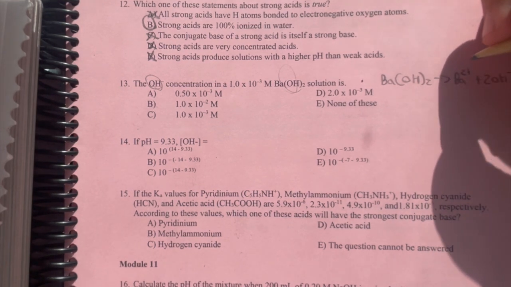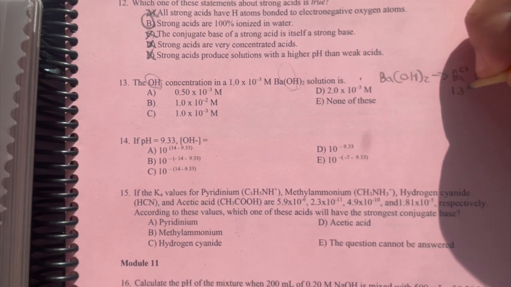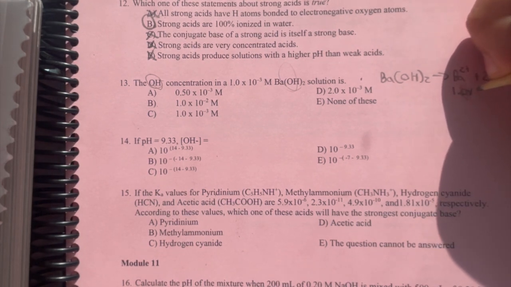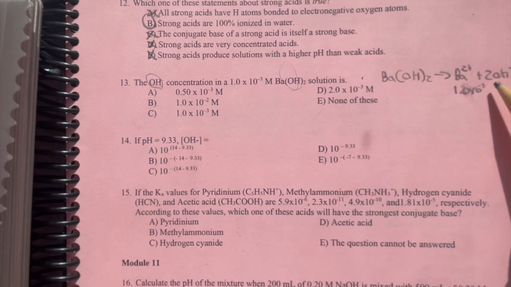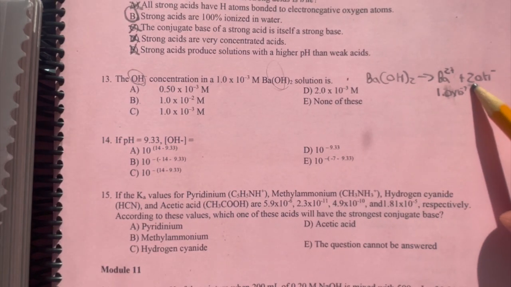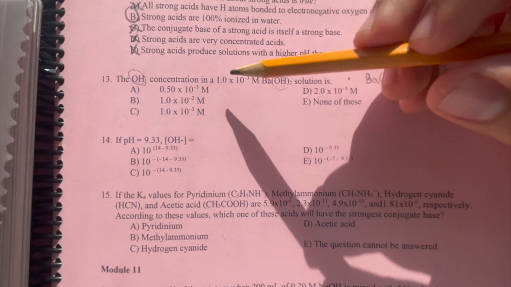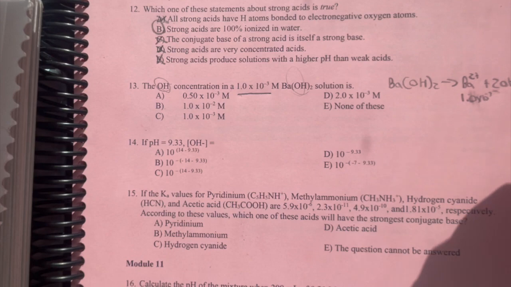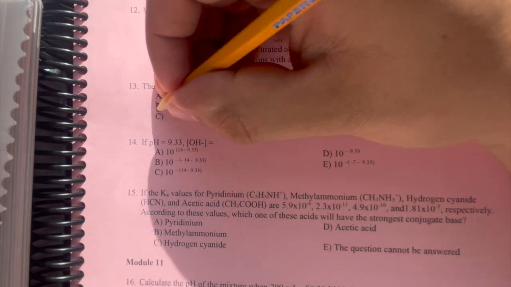Okay. So because they dissociate completely, both of these are going to have the same concentration. But there's something that we have to look at, right? We have to look at the amount of OHs that we have. So yes, both of these would have the same concentration, but we have to take a look at how many OHs we have. We have twice as many OHs, meaning that the OH concentration overall would be twice the initial concentration of the compound. So our answer would be D, because it's twice the concentration. Okay.